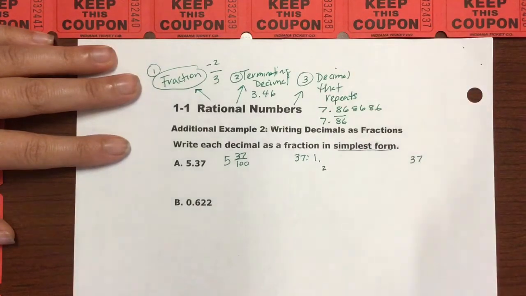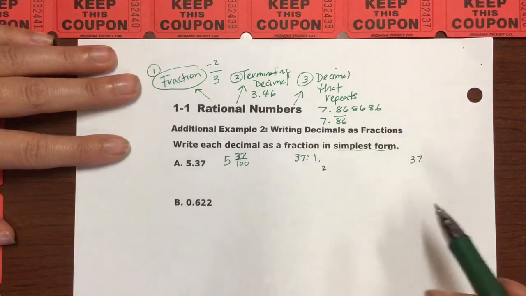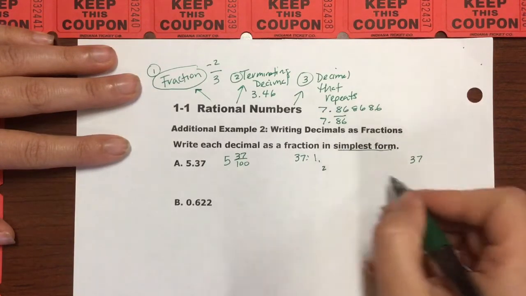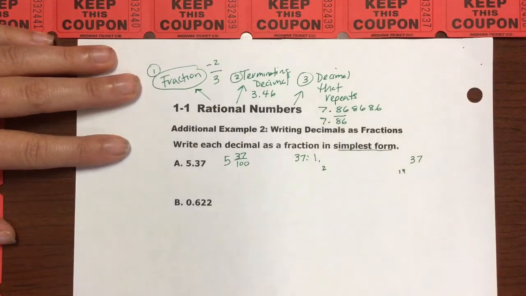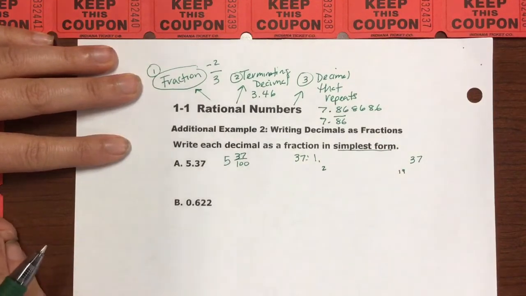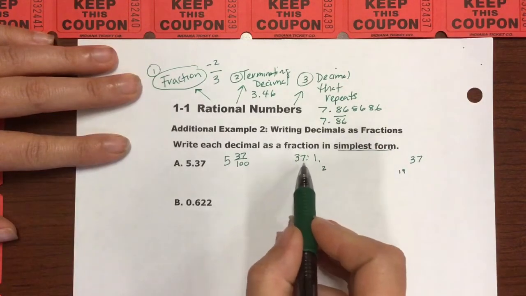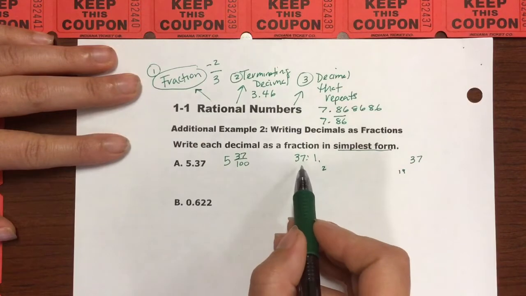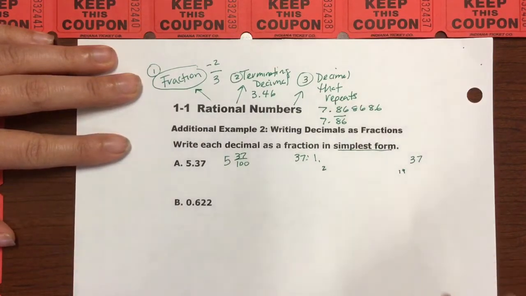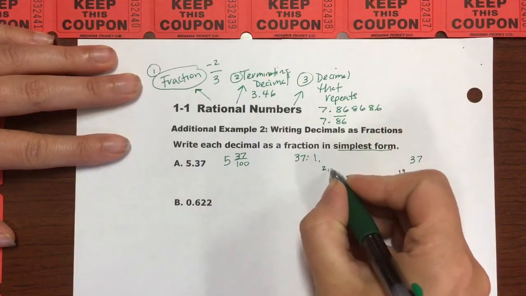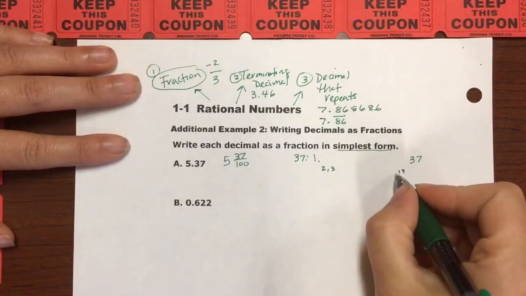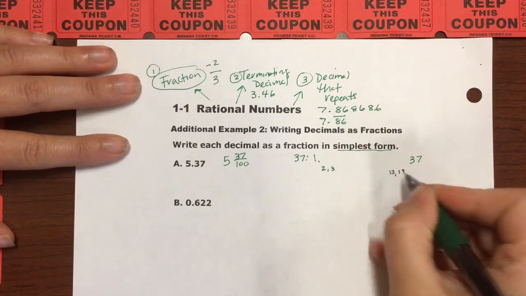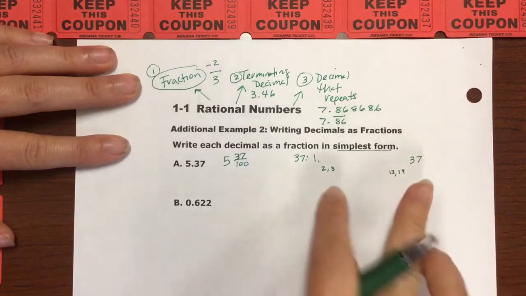However, I just want to see what would it be, 2 times approximately what is around 37. We know that 2 times 20 is 40, so I'm going to say probably 2 times 19. That's going to give me 38. So notice the gap is closing. 3, is it divisible by 3? 37, 3 plus 7 is 10. 10 is not divisible by 3, so we know that 3 is not a factor. However, 3 times 13 is 39, and so the numbers are getting closer.